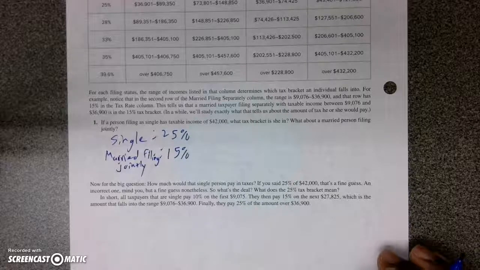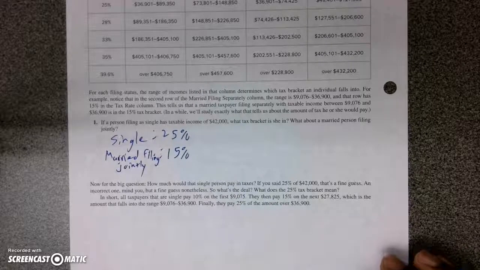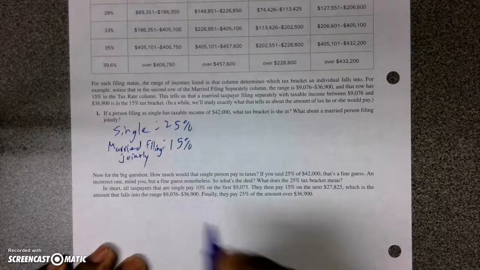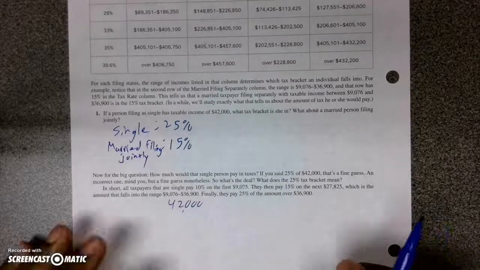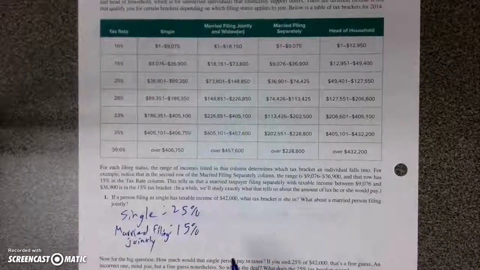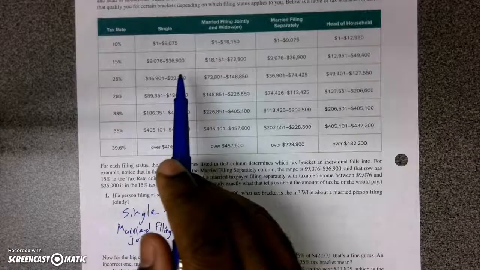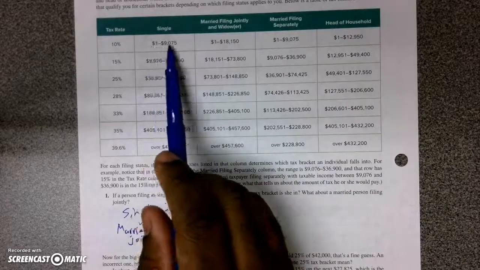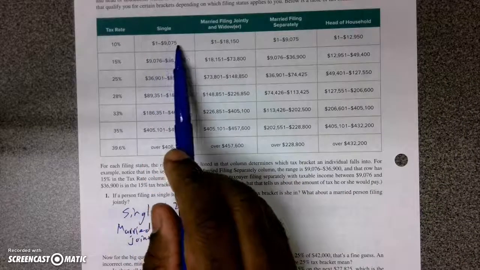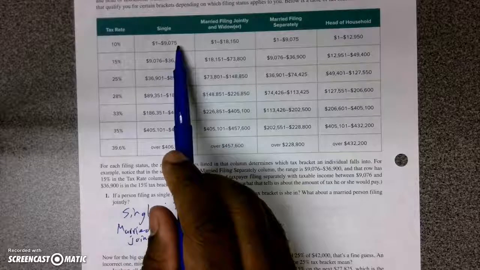Finally, they pay 25% of the amount over $36,900. Okay, so let's explore this. Let's say this person earned $42,000. Okay, now according here, let's just do the single person, because then this would apply to the rest as well. This single person goes from $1 to $9,075.